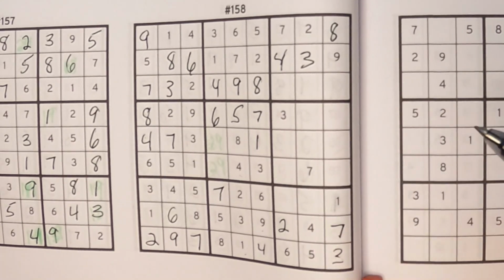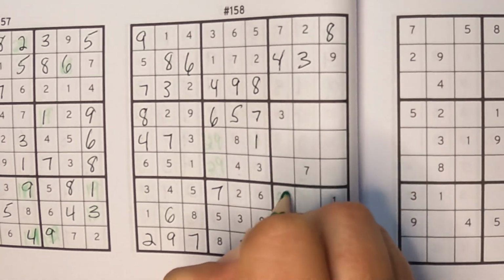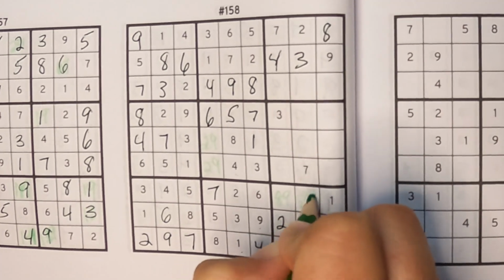For this box now, we're missing 8 and 9, and I don't see any help. So 8, 9, 8, 9.